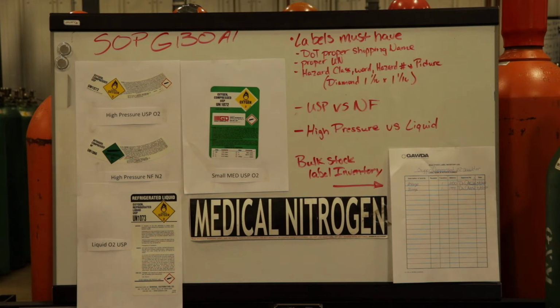Some things we'll cover as well is the difference between USP versus an NF. You'll see USP is under oxygen, NF is under nitrogen. USP stands for United States Pharmacopoeia. The NF stands for National Formulary.